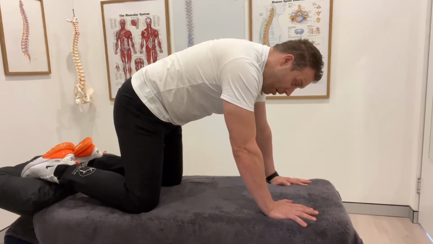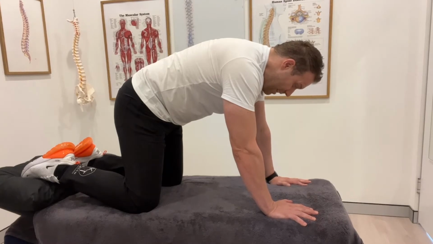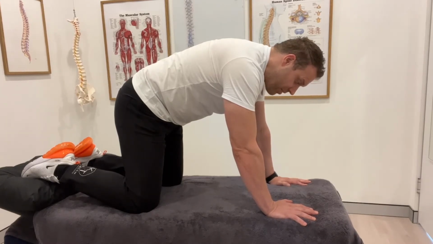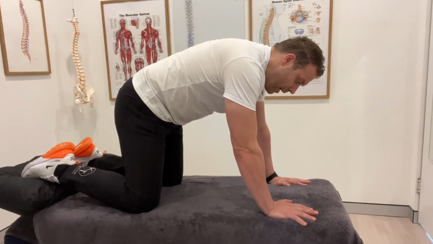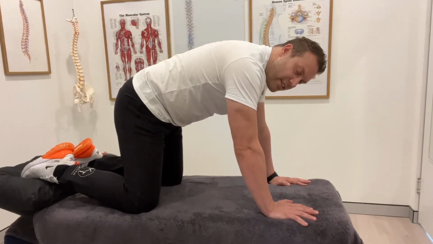I'm going to try and pull my right hand to my left knee, my left hand to my right knee. I'm holding for 5 seconds. 4, 3, 2, 1, and I'm letting go. This time I'm going to do it under breath.